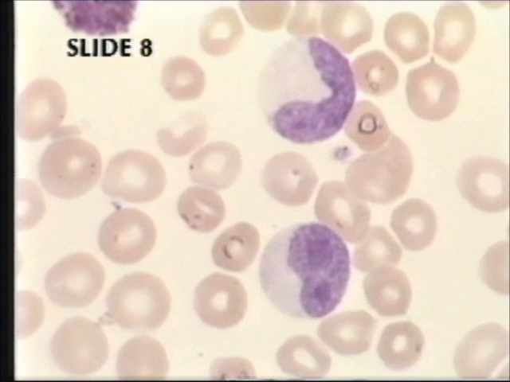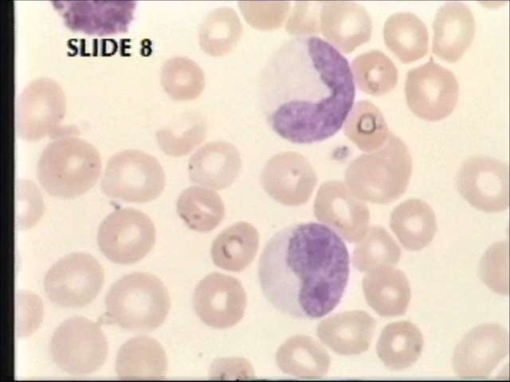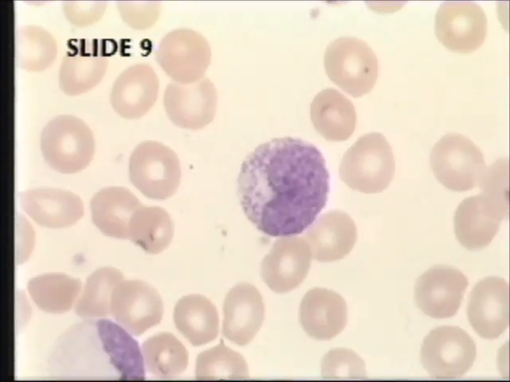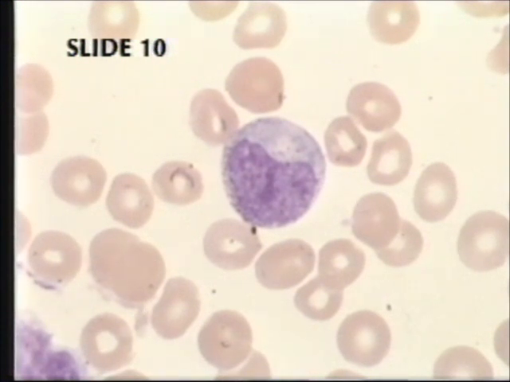The lack of granulation in these cells is not typical, and we're going to talk about this in a few minutes. This cell is more typical of a metamyelocyte. The nucleus is slightly indented, the cytoplasm is pale blue, and contains numerous granules. This cell is also a metamyelocyte, but a little more immature. The chromatin pattern is a little finer, but the nucleus is indented.